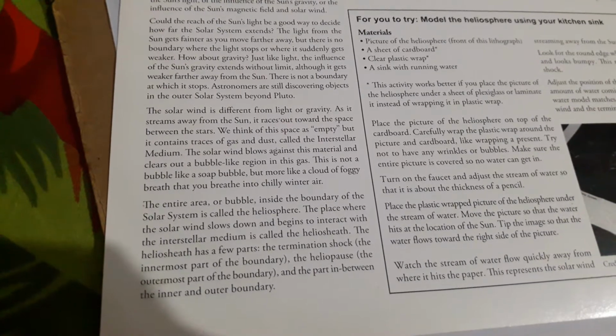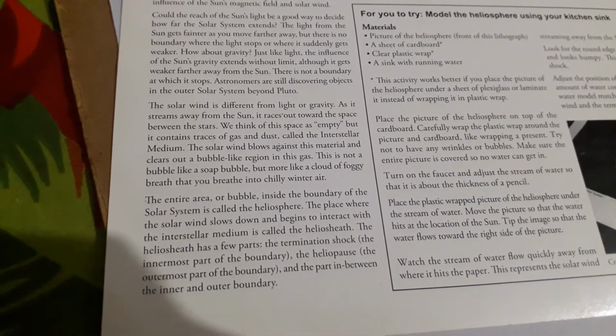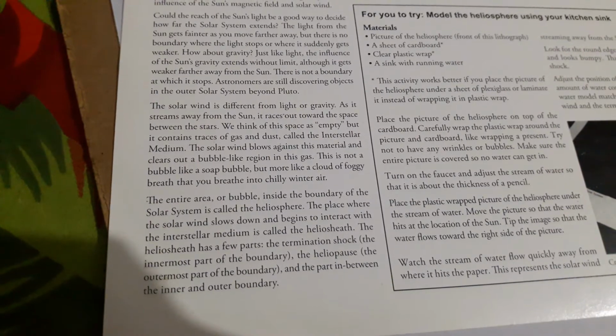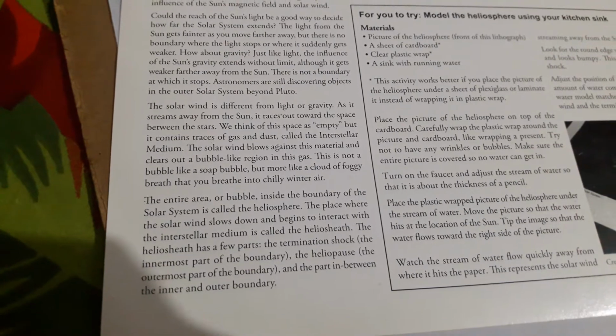This is not a bubble like a soap bubble, but more like a cloudy or foggy breath that you breathe into chilly winter air. The entire area of the bubble inside the boundary of the solar system is called the heliosphere. The place where the solar wind slows down and begins to interact with the interstellar medium is called the heliosheath.